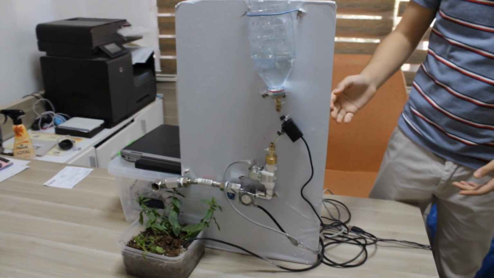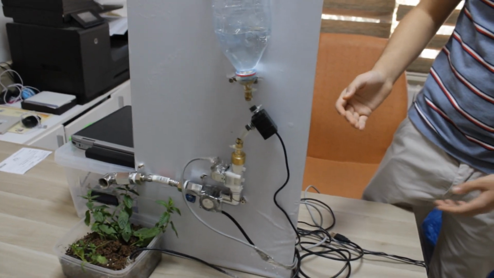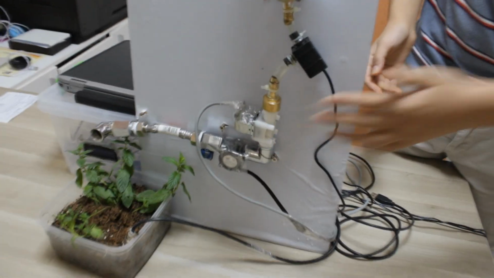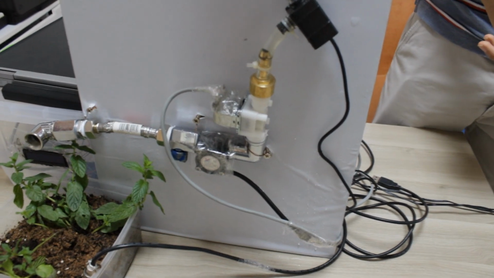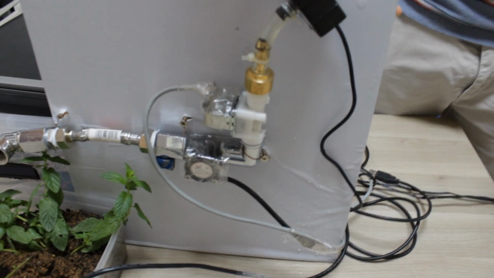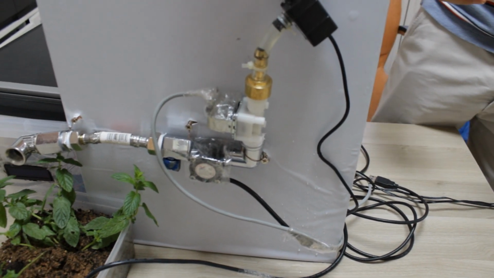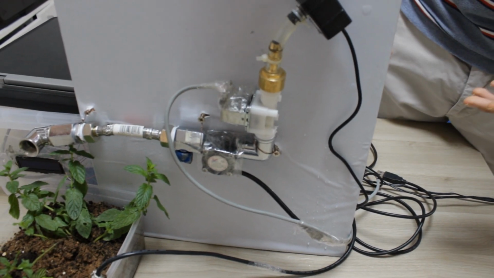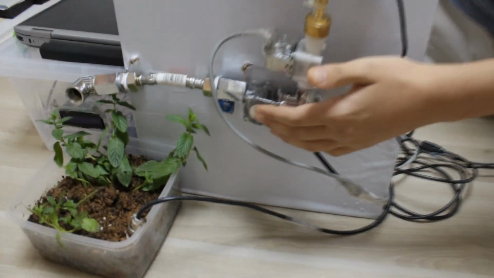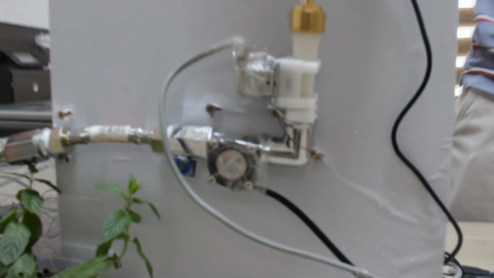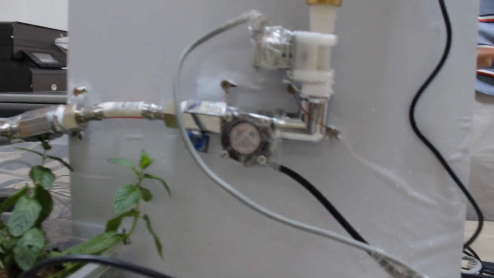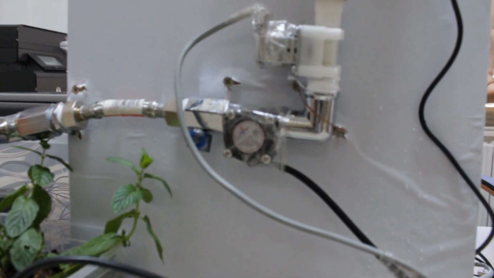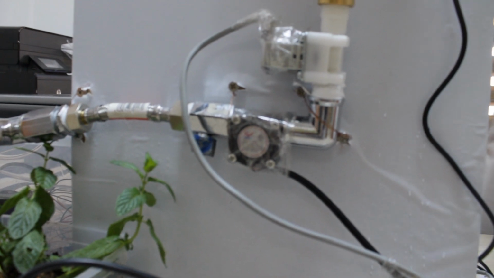Now, let's talk a bit more about the device itself. First of all, we have a solenoid valve here. This solenoid valve is responsible for controlling the water flow of the device. Next is a water flow sensor. This will act as a totalizer in order to measure the amount of water that is being released from the tank. In this case, the bottle will be our tank.